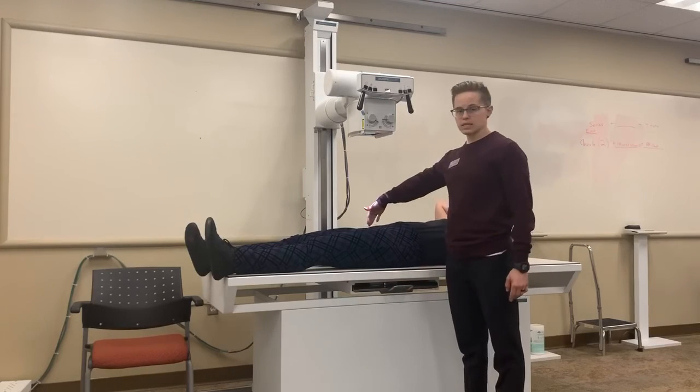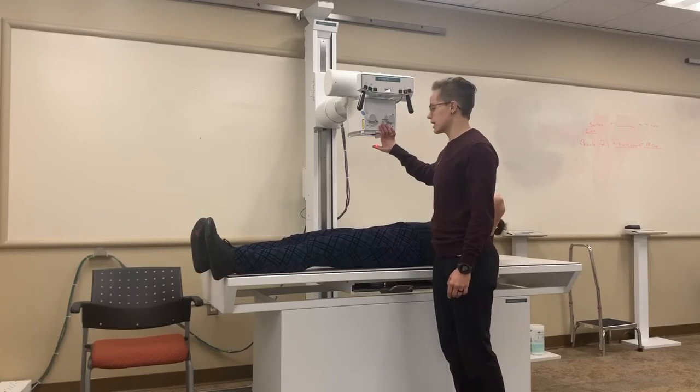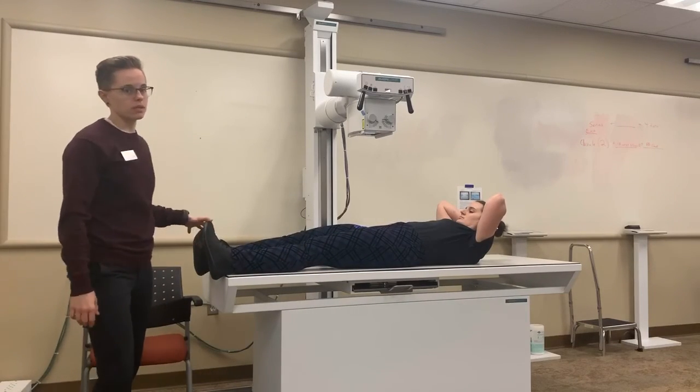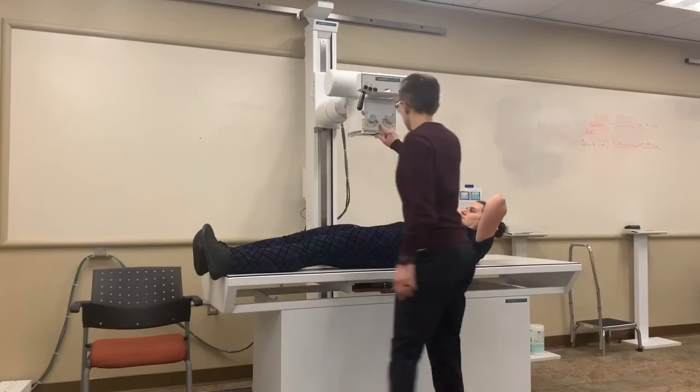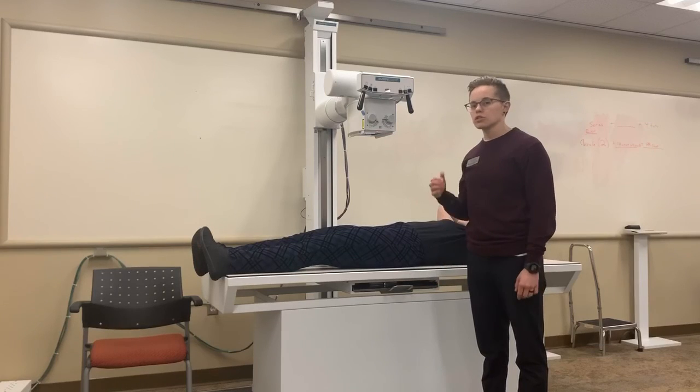My central ray stays the same, so we're still at the hip joint, 1 inch medial, 3 inches inferior to the ASIS. However, I still need to internally rotate that foot approximately 15 degrees. My collimation would stay the same as the frog leg because I collimated just under film size. Don't breathe, don't move.